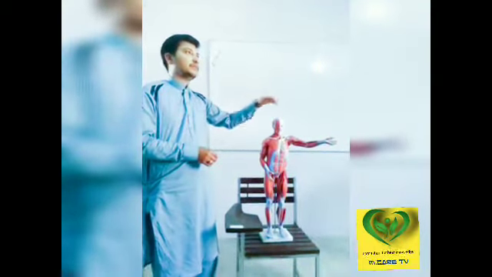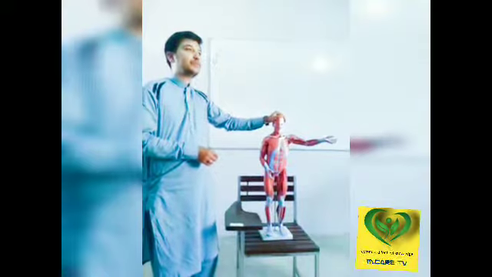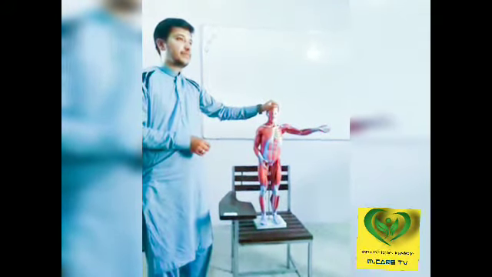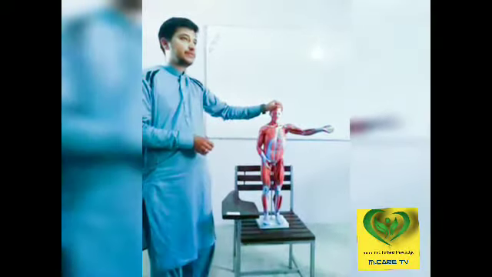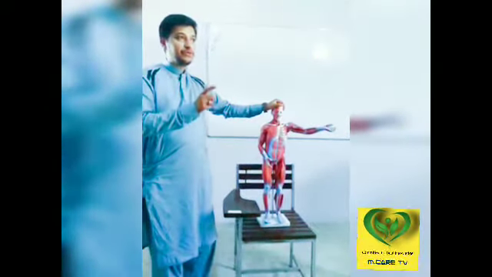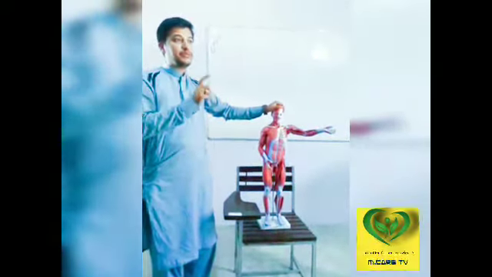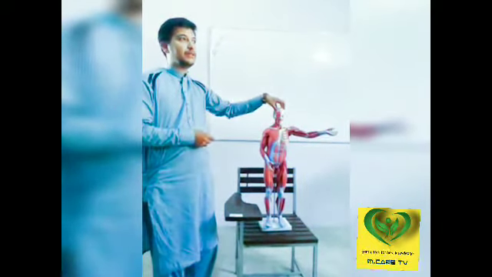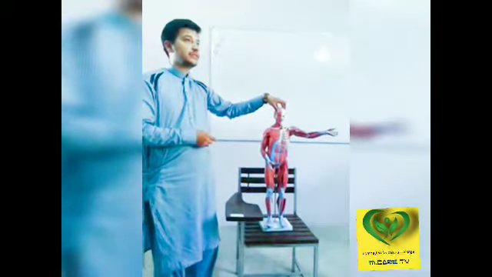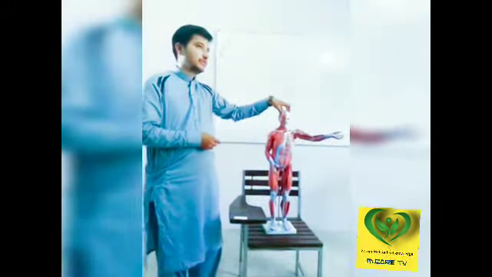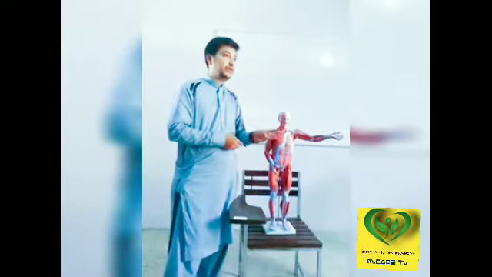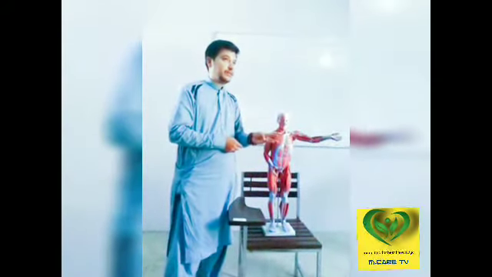Remember the composition of bone, we talked about how bones are formed and the elements from which bone is formed. We talked about the trabecular system, the Haversian system, Haversian canal.